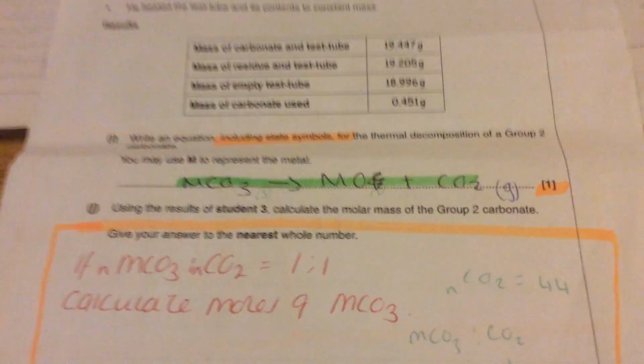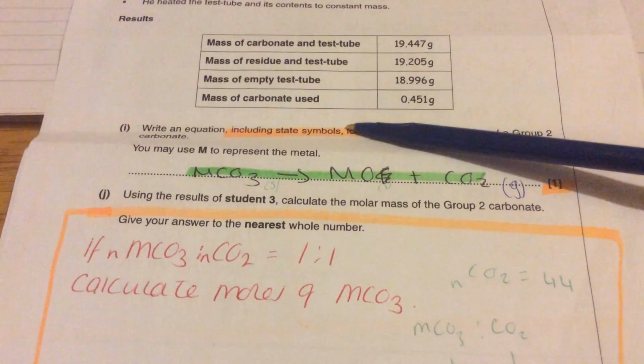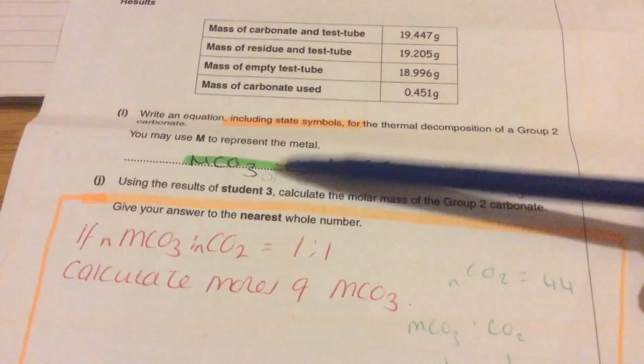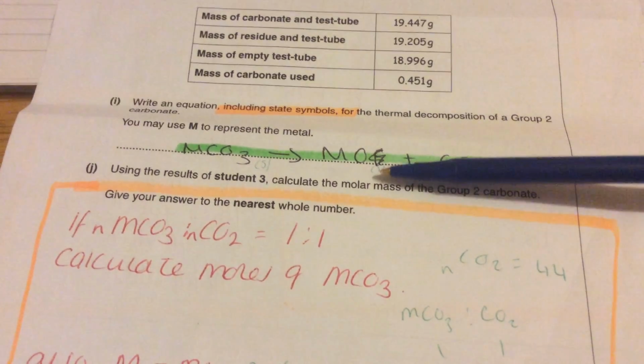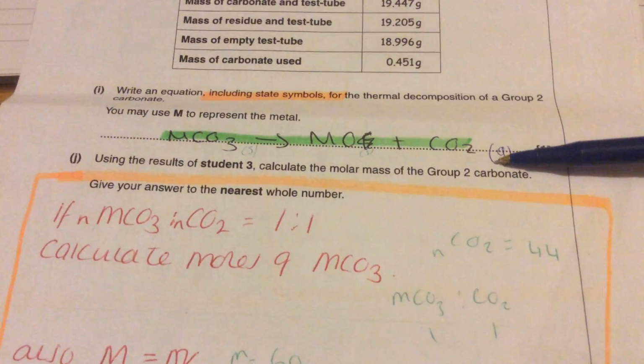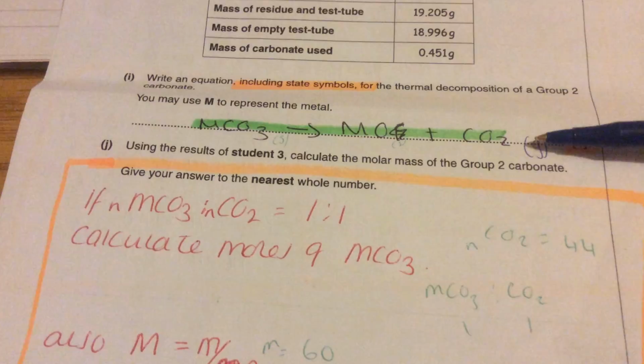The next question starts to get a little bit more complicated and is asking us to include state symbols in our written equation. Most students forget to include their state symbols. So you need your S, solid, for your carbonate, your S, solid, for your oxide that's produced, and then your G, gas, for your carbon dioxide that's produced.